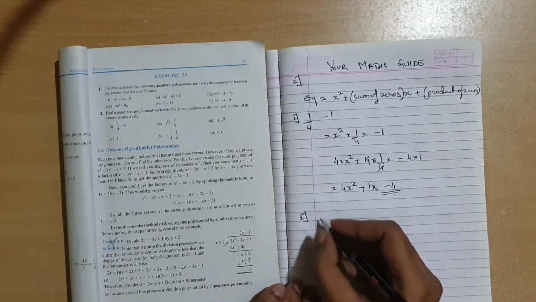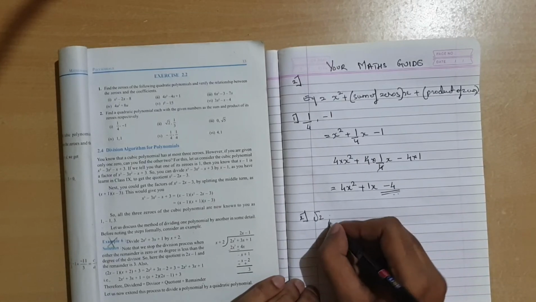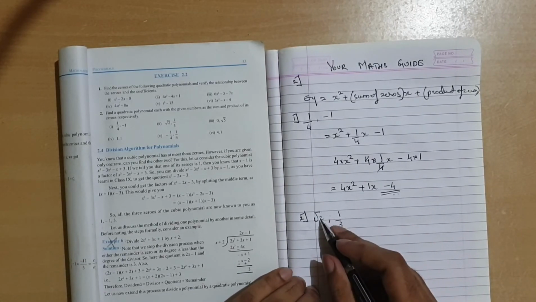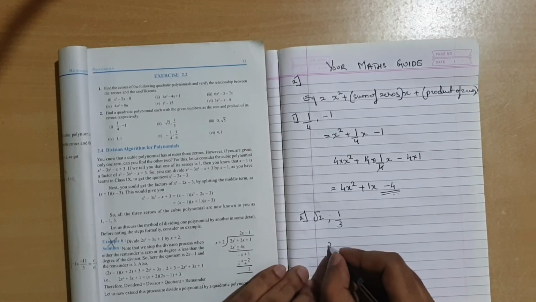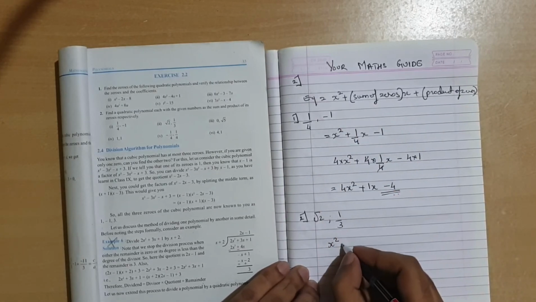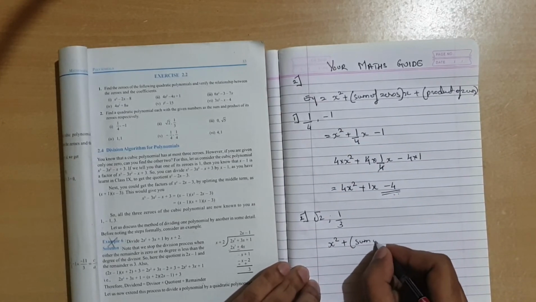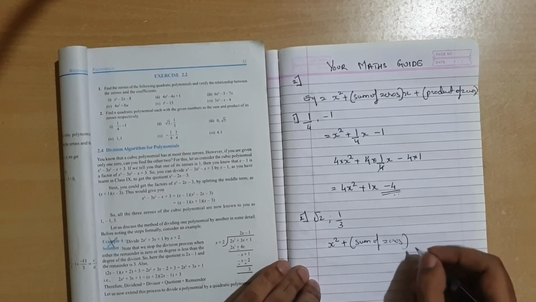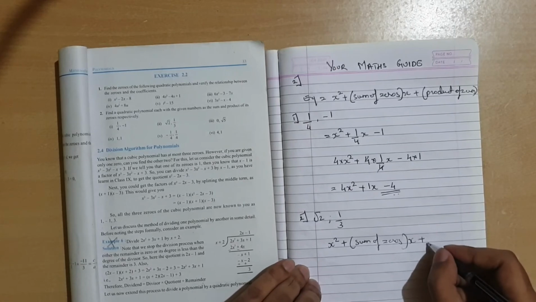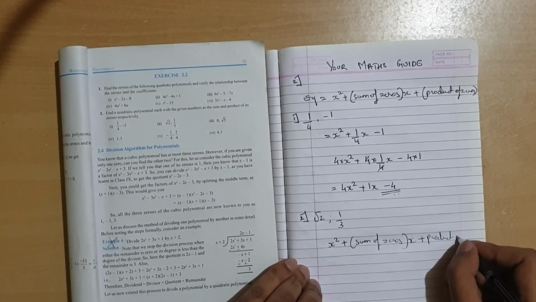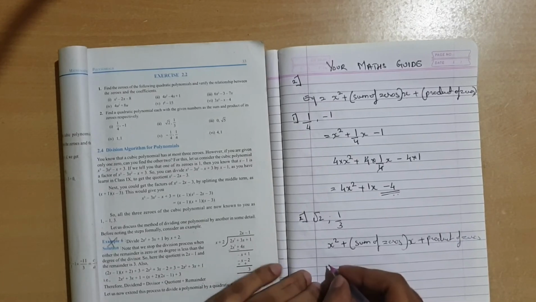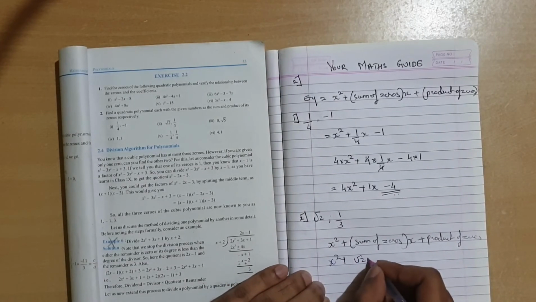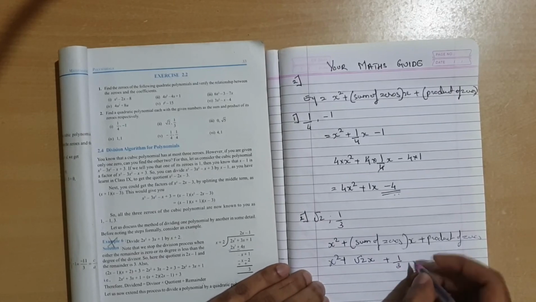Now the second one, root 2 comma 1 by 3. So the sum of zeros is root 2, product of zeros is 1 by 3. So put it in the formula, x square plus sum of zeros into x plus product of zeros. So x square plus root 2x plus 1 by 3.